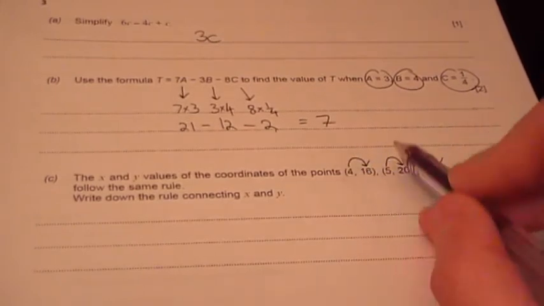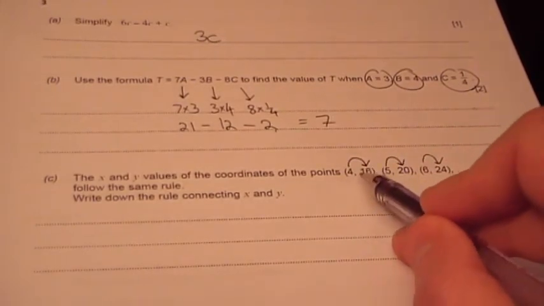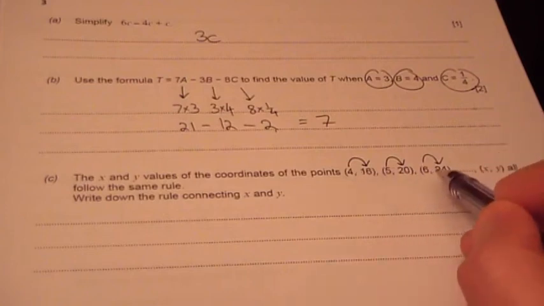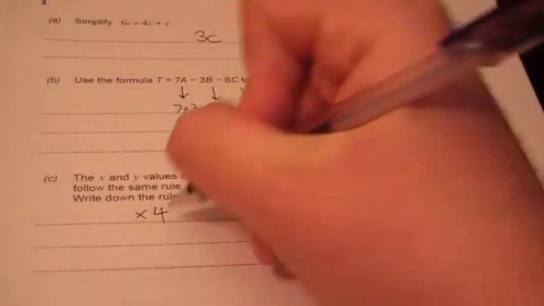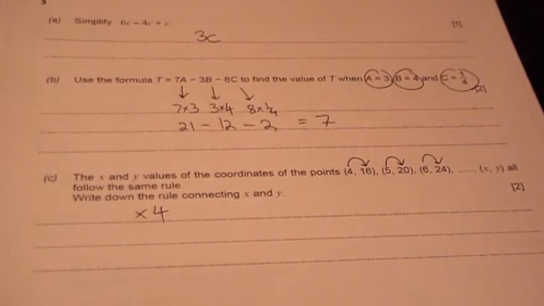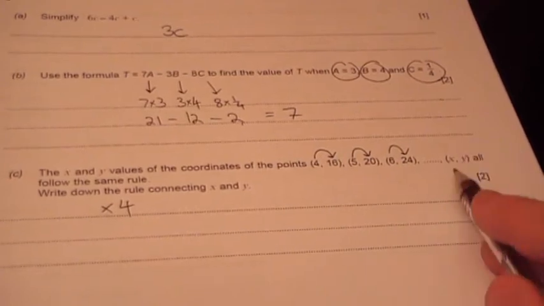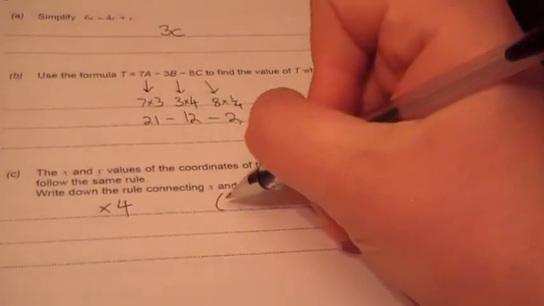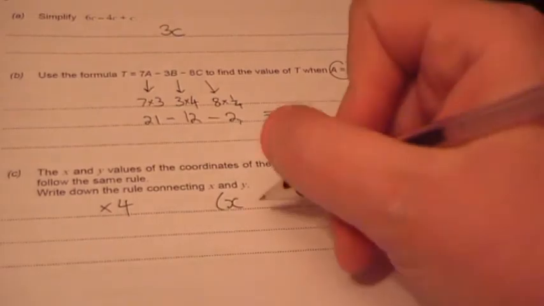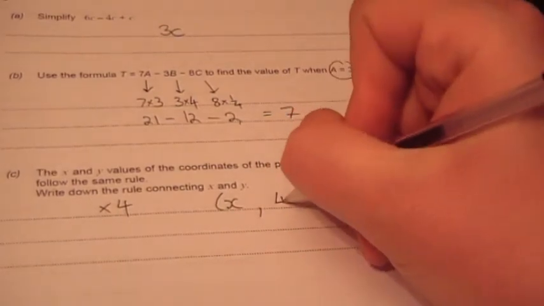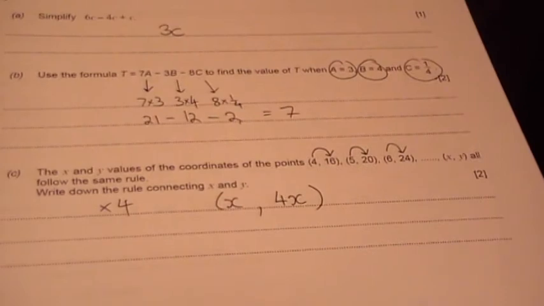And a quick think of your times tables will show that we're talking about multiply by 4. So I'd write something down straight away to show the examiner that I know that is times by 4. And the most sophisticated way of presenting this then is to say that whatever the x coordinate is, the y coordinate is 4 times as big.